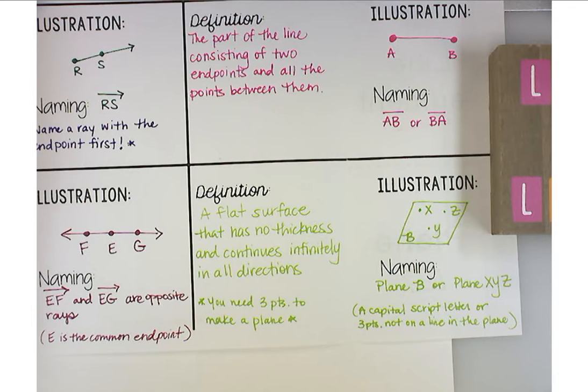I put a little something in star notations there, and that's that you need 3 points to make a plane. In a little bit, we'll actually learn about a postulate that talks about 3 points in a plane and what happens. Sometimes with a plane, you'll have a fancy letter. In this case, our fancy letter is B, and you would call that plane B, or you can pick any 3 points in the plane. The 3 points we have in our plane are X, Y, and Z, so we would just call that plane XYZ.